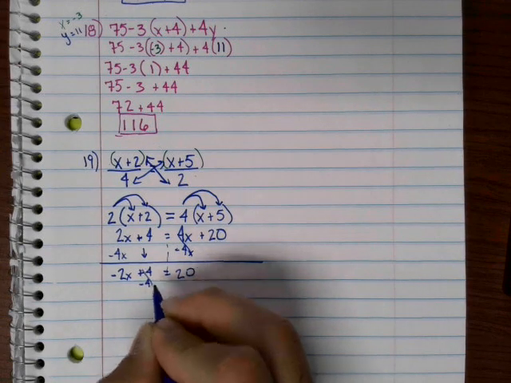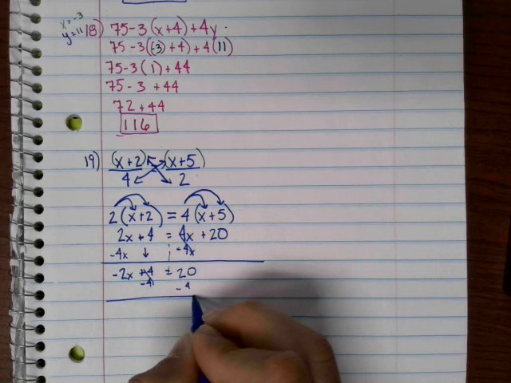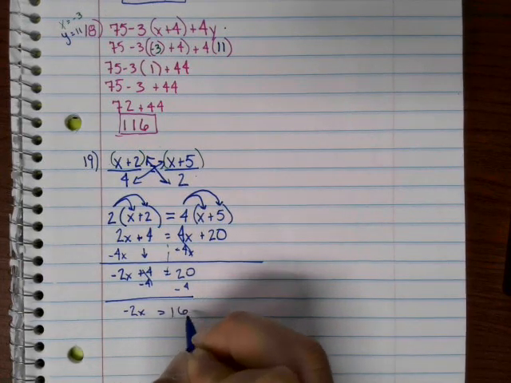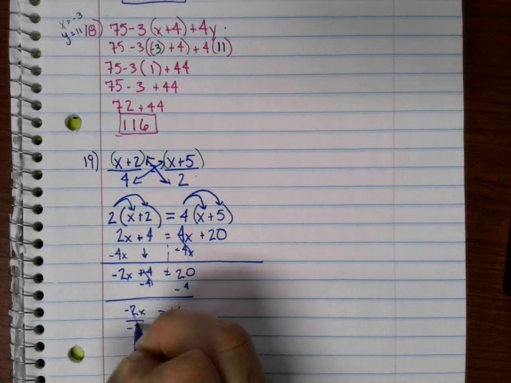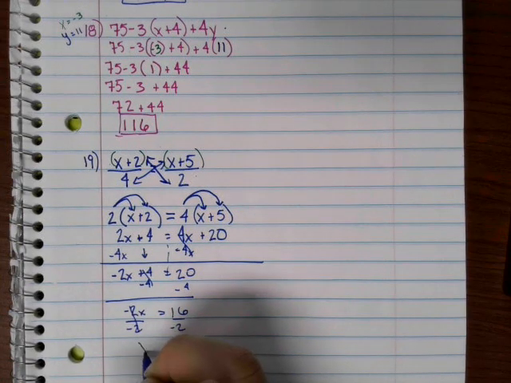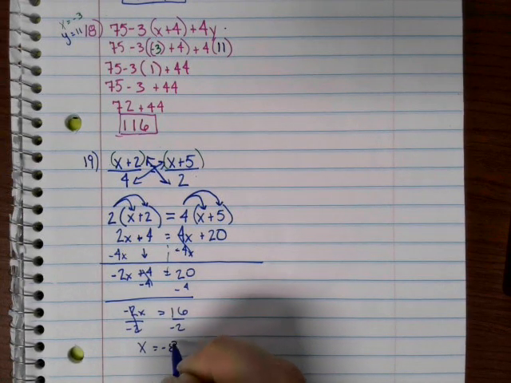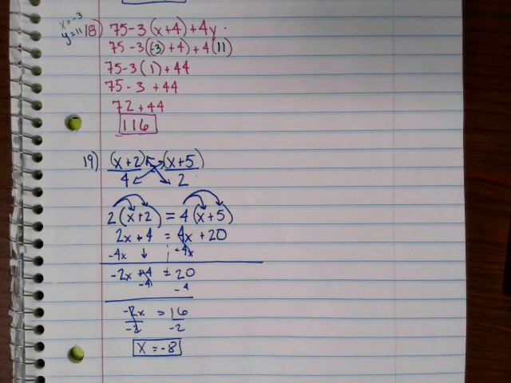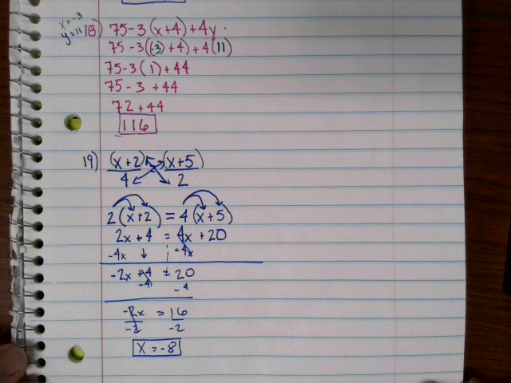So we subtract 4, we do to one side, we do to the other. Negative 2x equals 20 minus 4, which is 16. Divide by negative 2, divide by negative 2. And x will give us negative 8. Any questions on that?